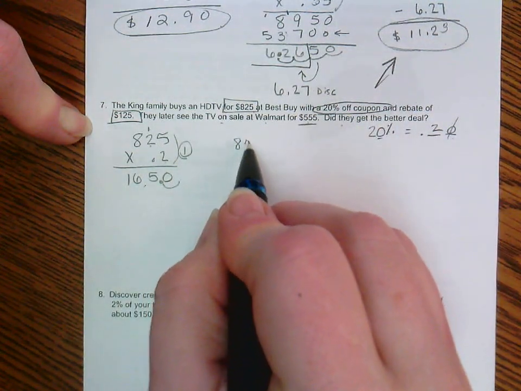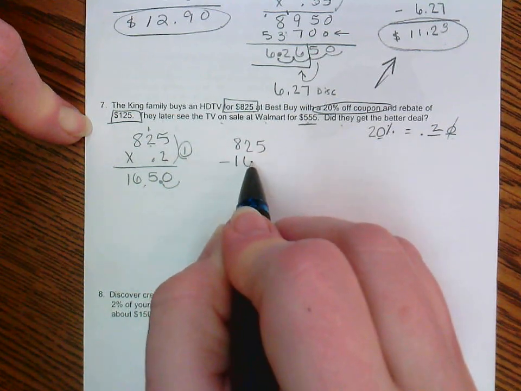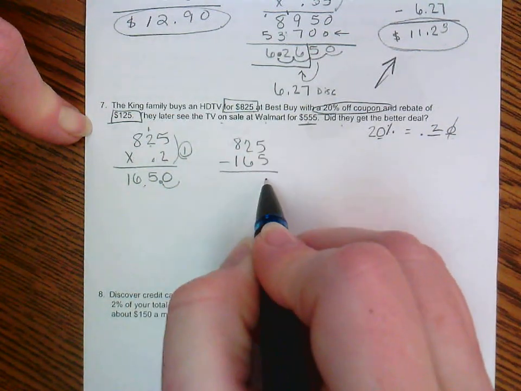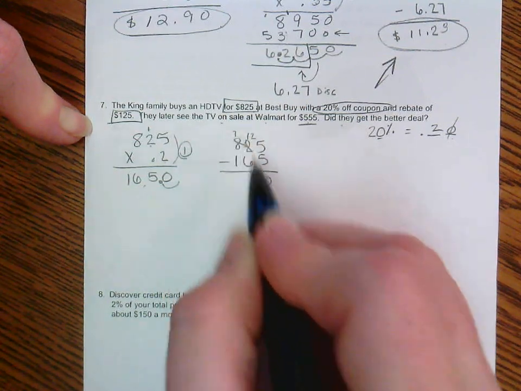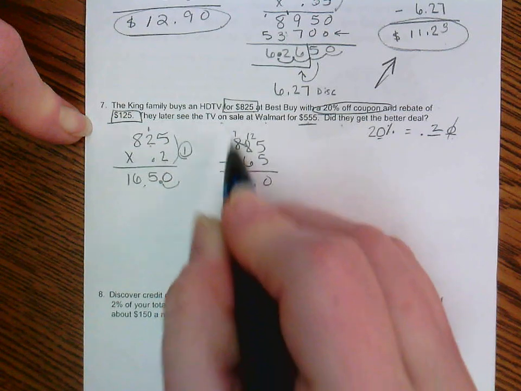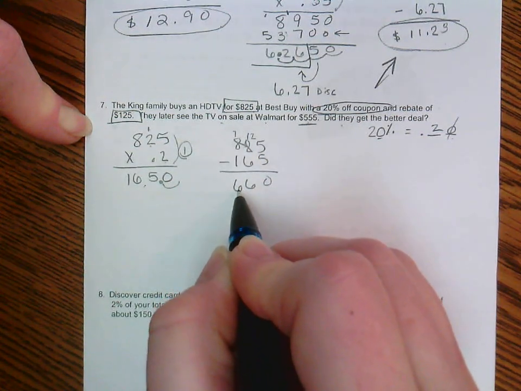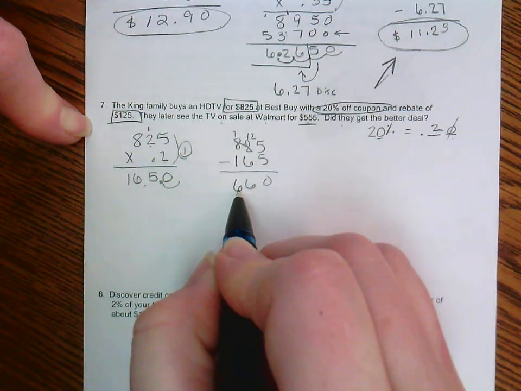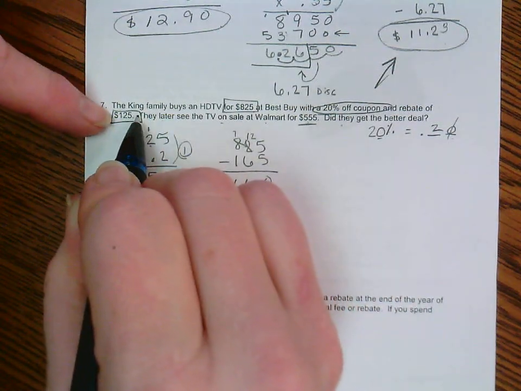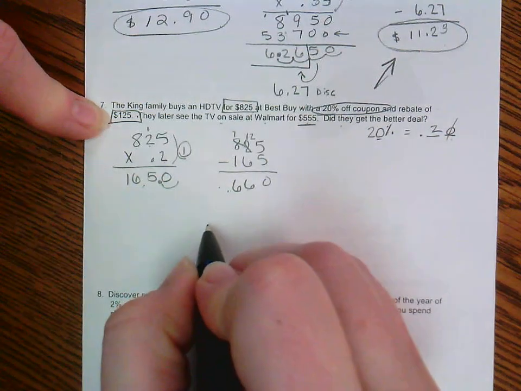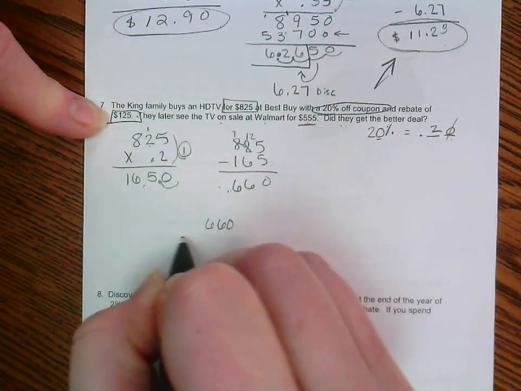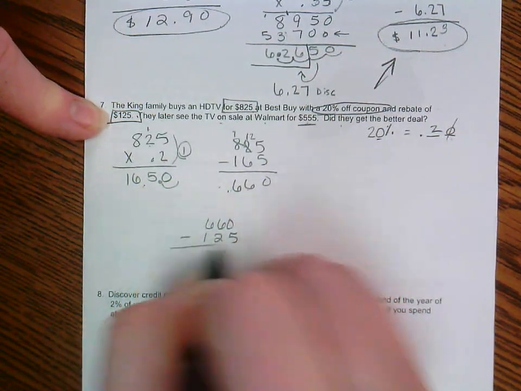So $825 minus 165 is going to give us 12 and 7, 6 and 6, $660 before the rebate. Okay, so then they have that cash back rebate of $660 minus the 125.